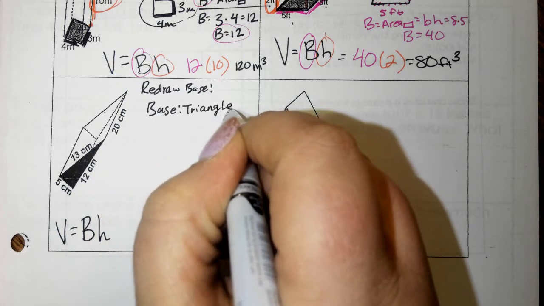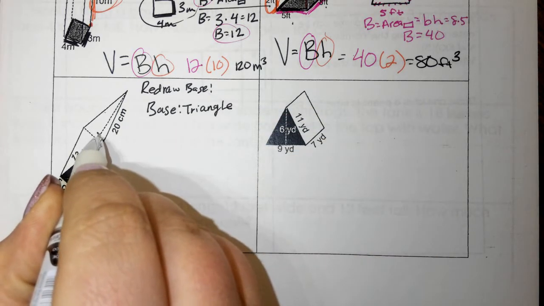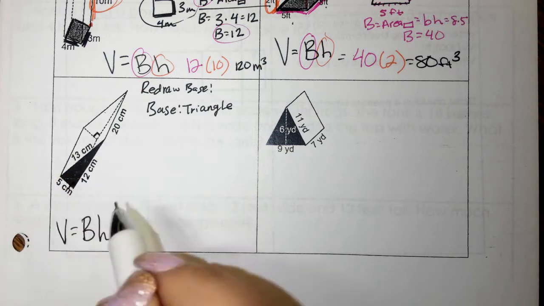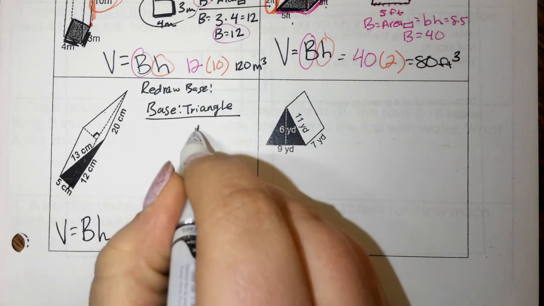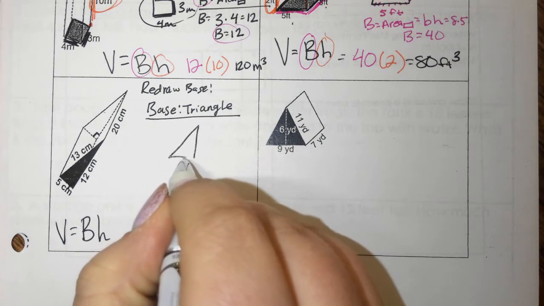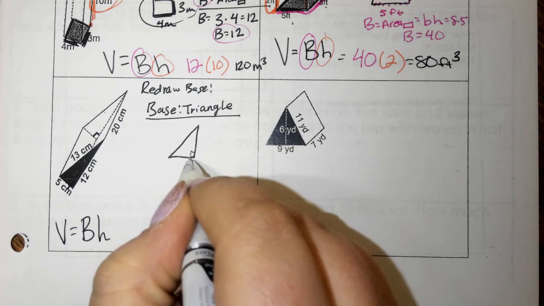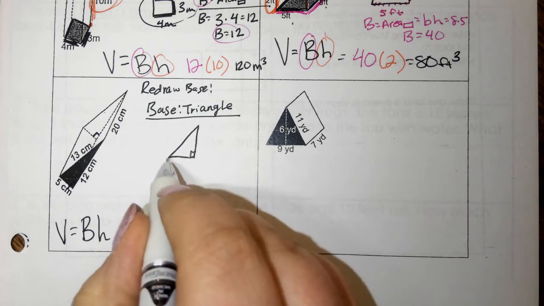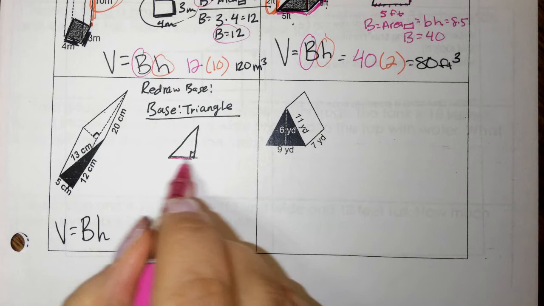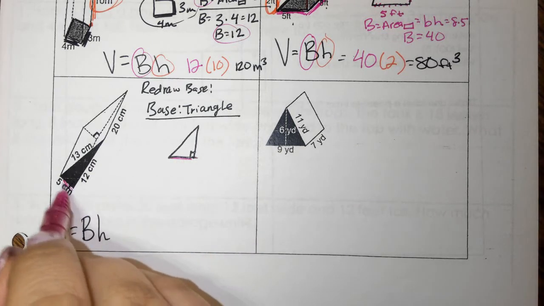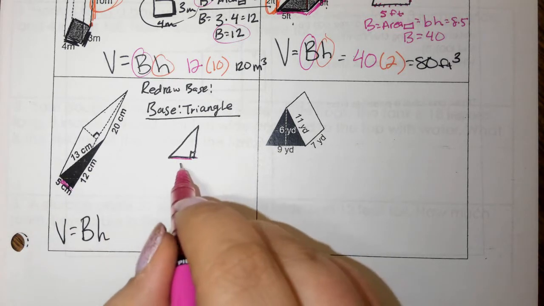So I'm going to redraw that triangle, and I don't think I labeled it, but here's the right angle. So I've got this triangle, and that's the right angle. Now, the side-to-side leg of my right triangle is 5 centimeters.